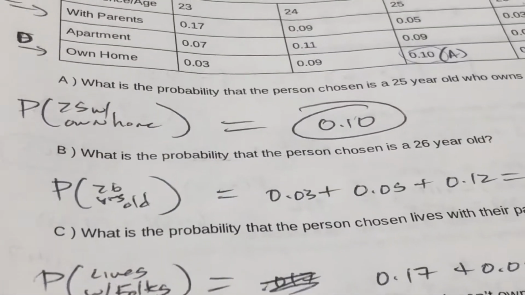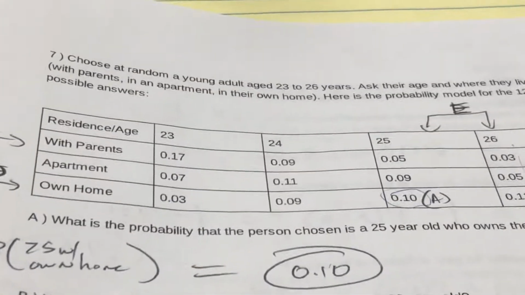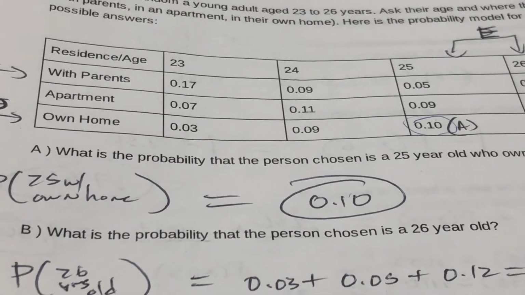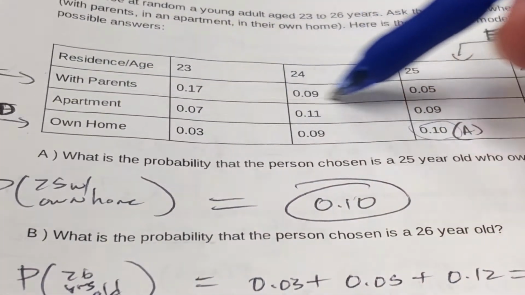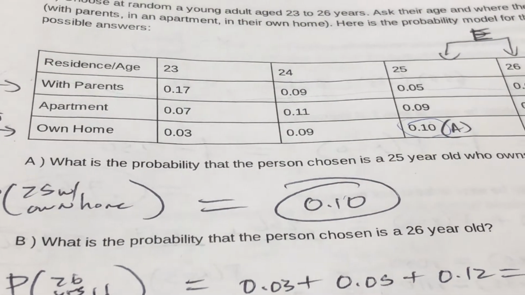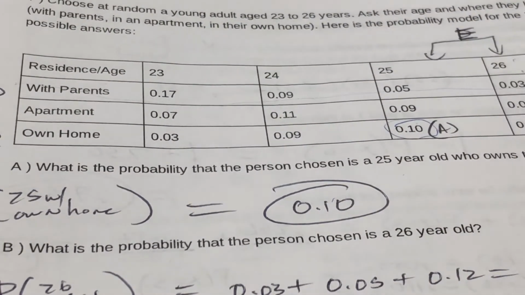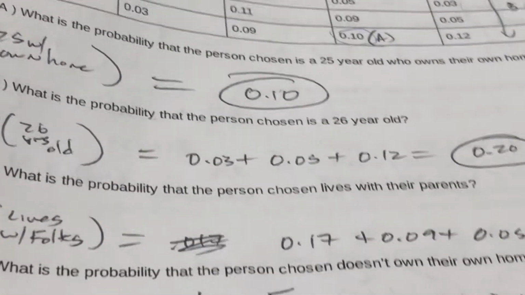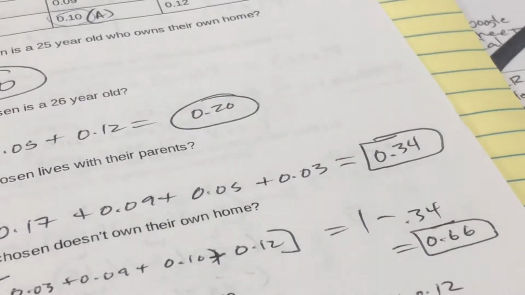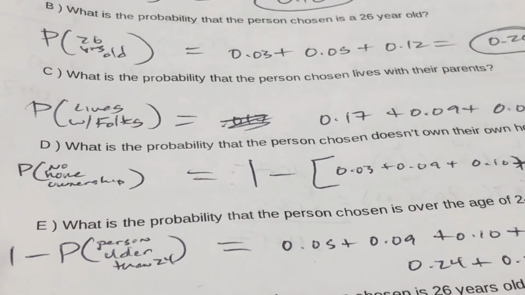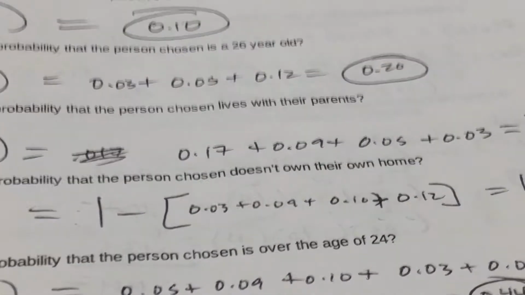What is the probability that the person chosen lives with their parents? With their parents is this. As you can see, C is this. So this is a column. I don't know if I should have said column here, not a row. This is a row. That row. 0.34.